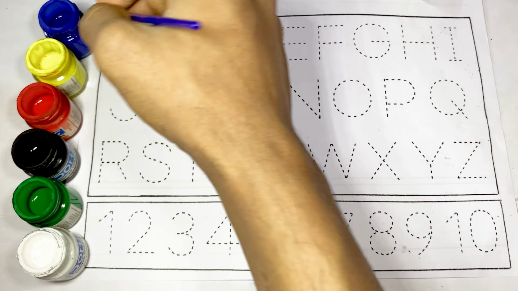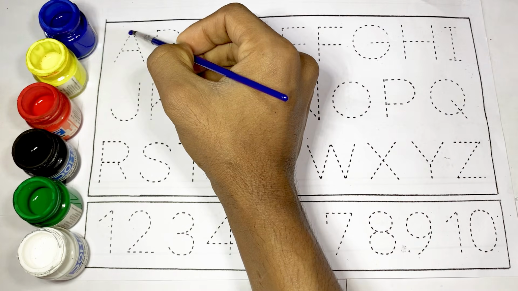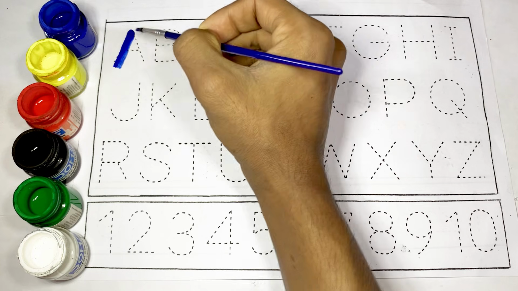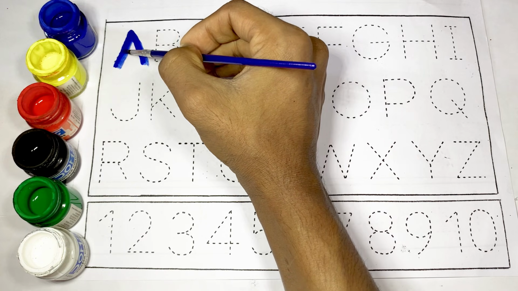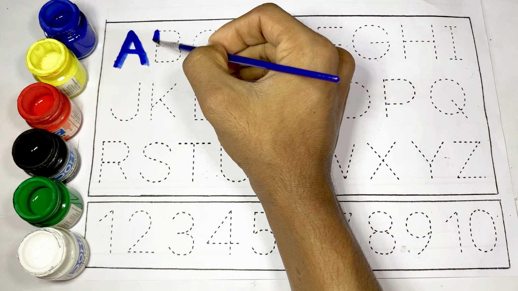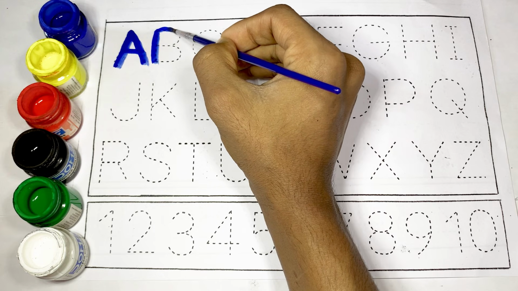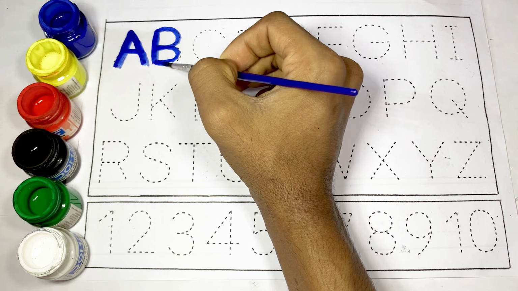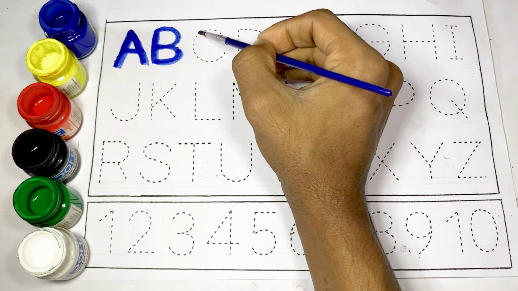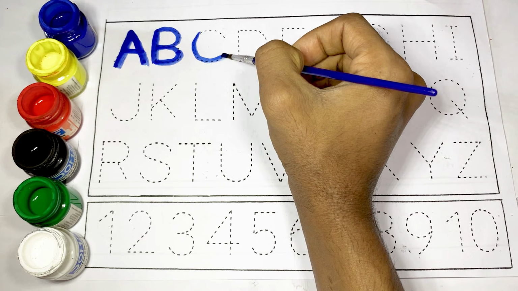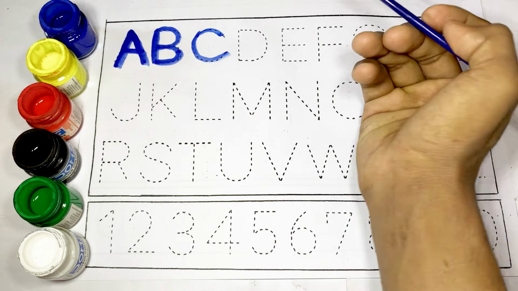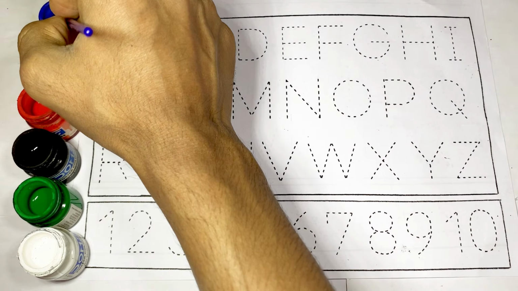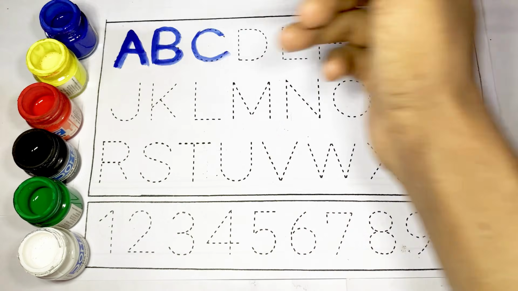And here is blue color. A for apple, A for aeroplane, B for ball, B for bat, C for cat, C for car. Kids, again use blue color and draw.